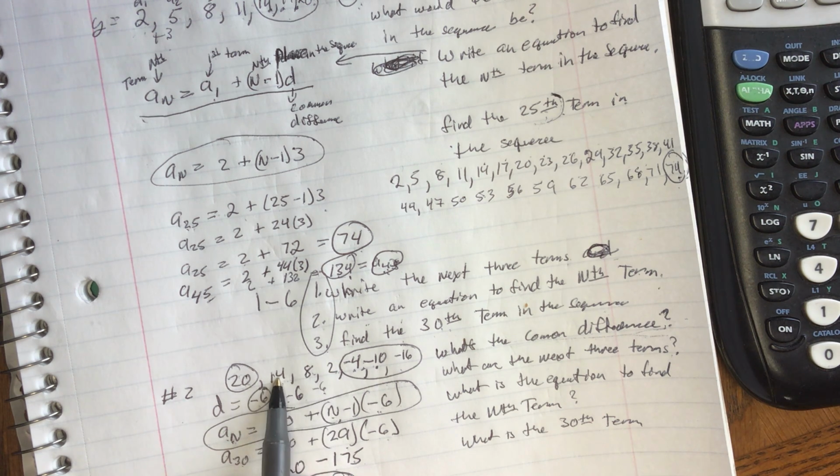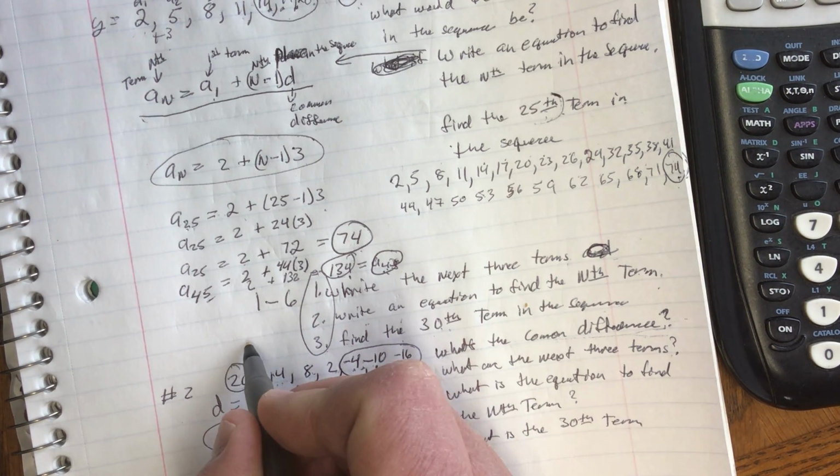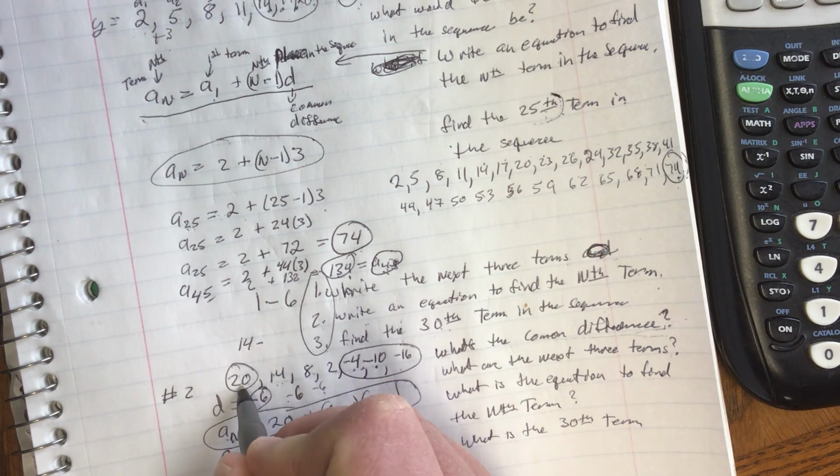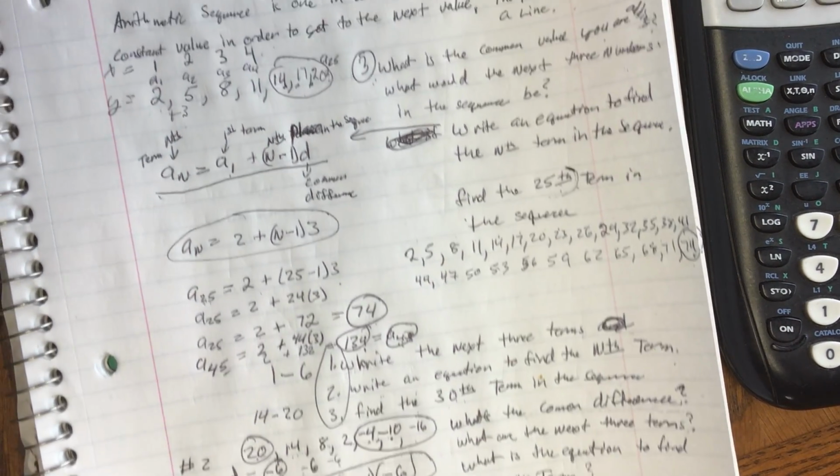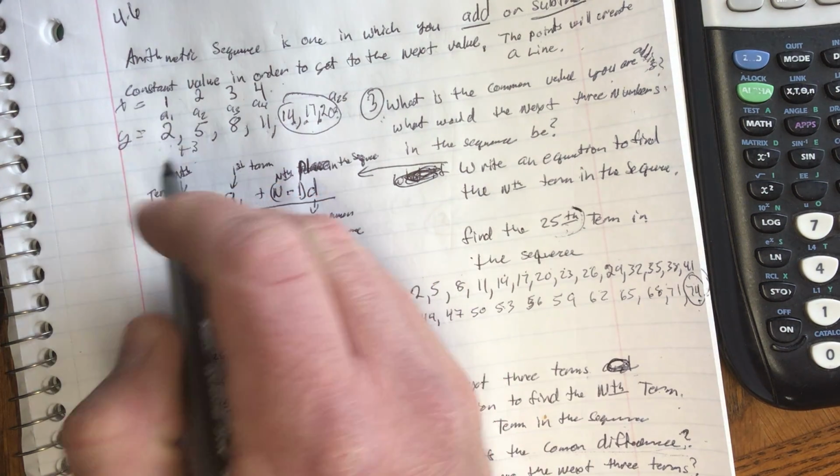So how did I get from 20 to 14? You subtracted 6. How did you get from 14 to 8? You subtracted 6. So forth, so on. Now what if you didn't see that right away? How could you figure it out? Well, it's really easy. Take the second term, subtract the first term. It works every time. If you look up here on this first one, that one was easy to see, but think about it.